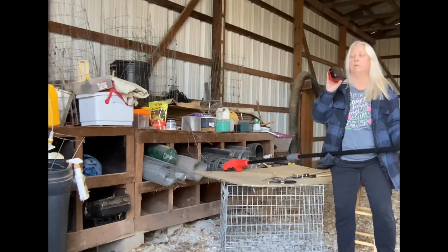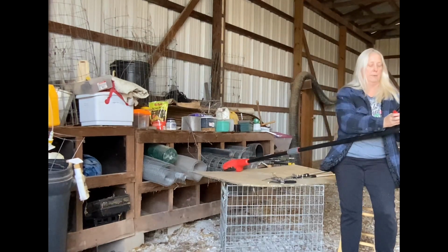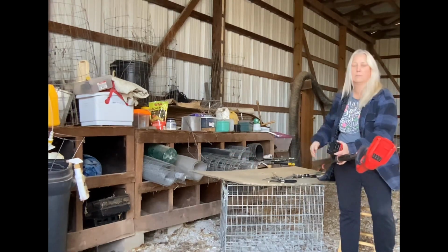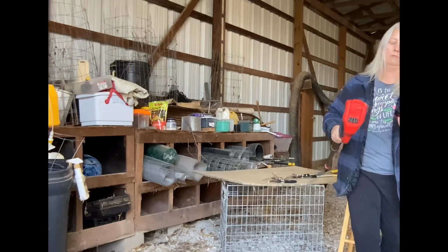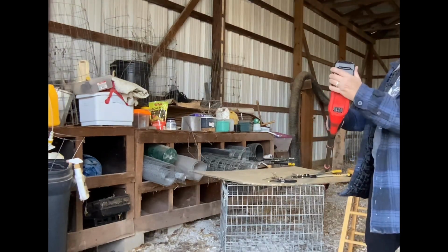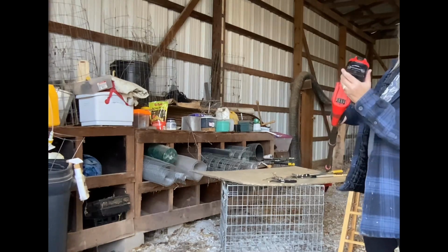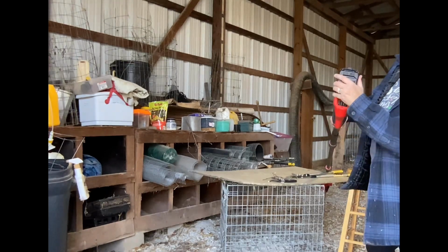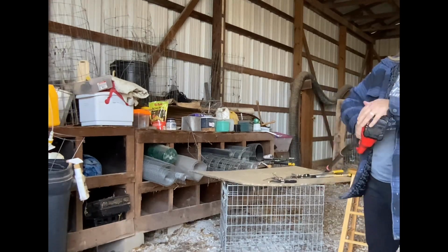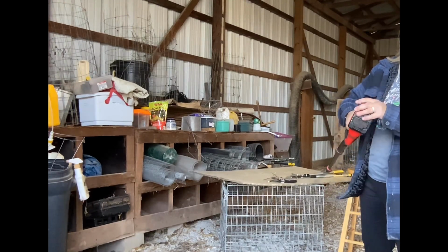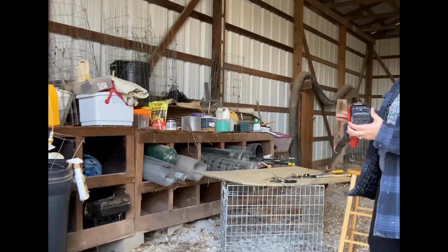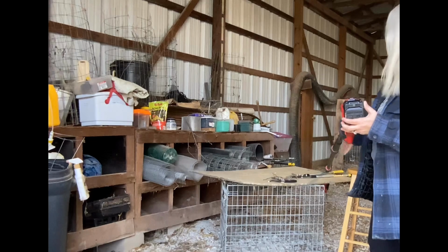It comes with a battery pack, and that battery pack just slides on the end. There we go. Okay, we get it snapped in place. It actually has a safety feature.